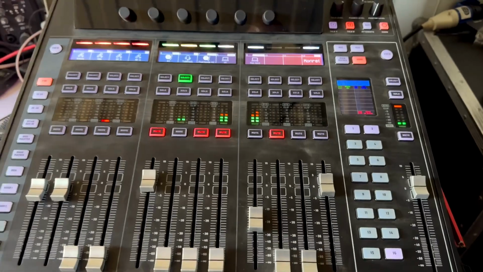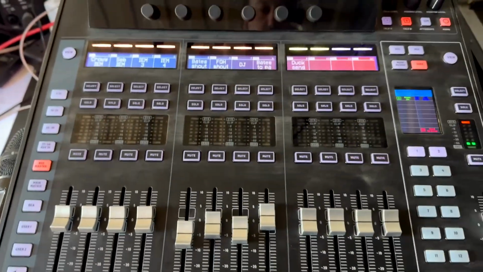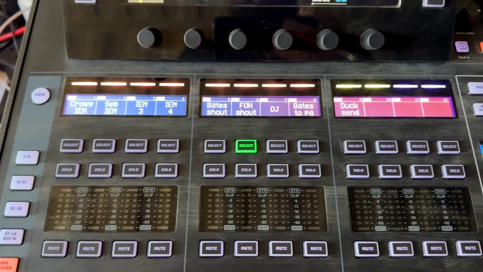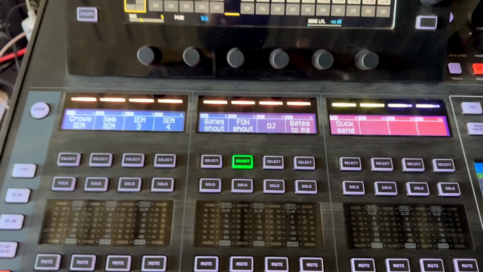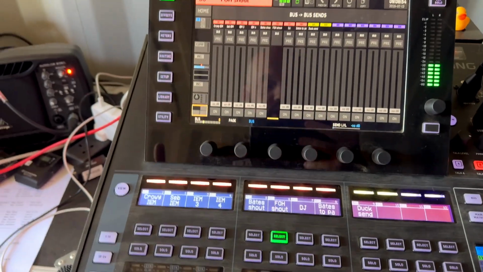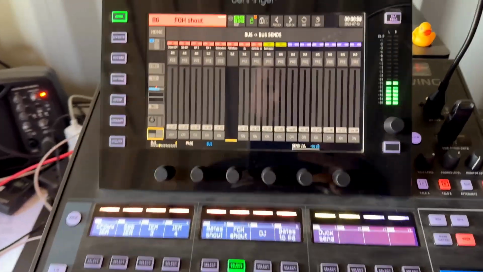Let me show you my stupid idea, and you can tell me I'm a dumbass, and that's fine. I am a dumbass a lot of the time, but you can tell me. So here's the desk again. Let's go to the bus master page. So front of house shout is bus number 6. You can see that is there. That is connected directly to an output on the desk to the speaker. Great. So how are we getting the monitor send into it?